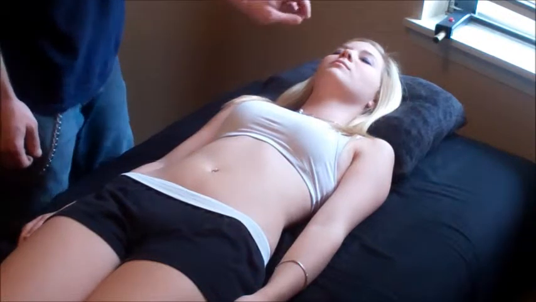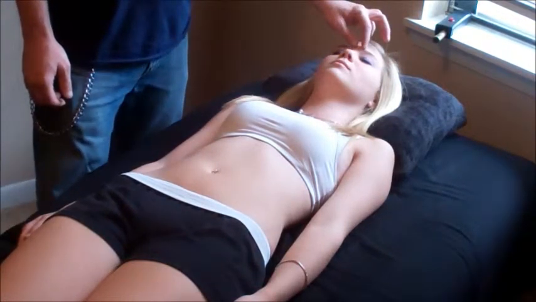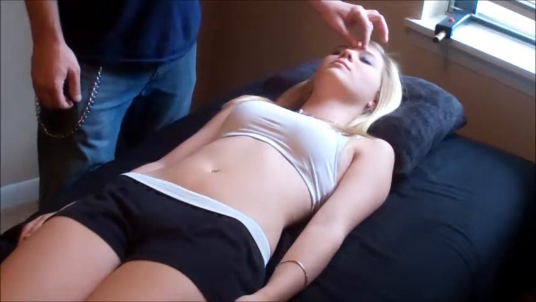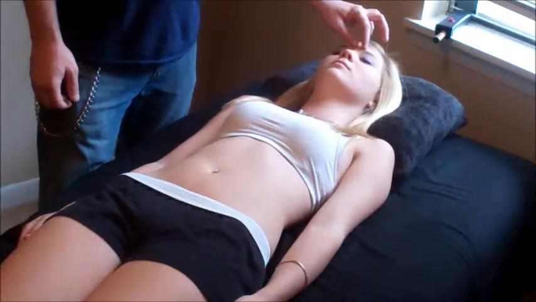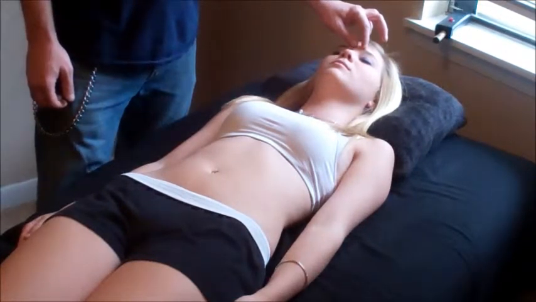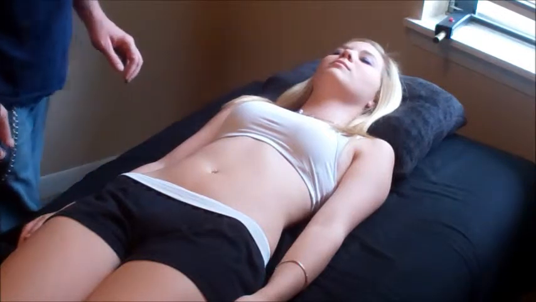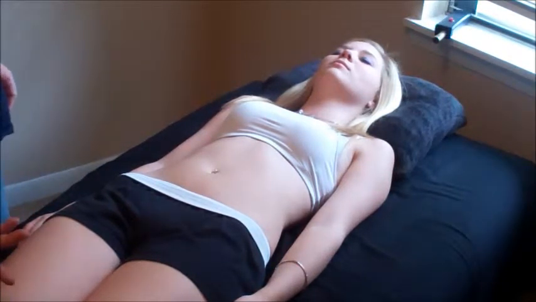Moving up to the brow chakra, the third eye chakra, the rune that I've ascribed to that chakra is Thorn, referred to in other systems as Thurisaz.